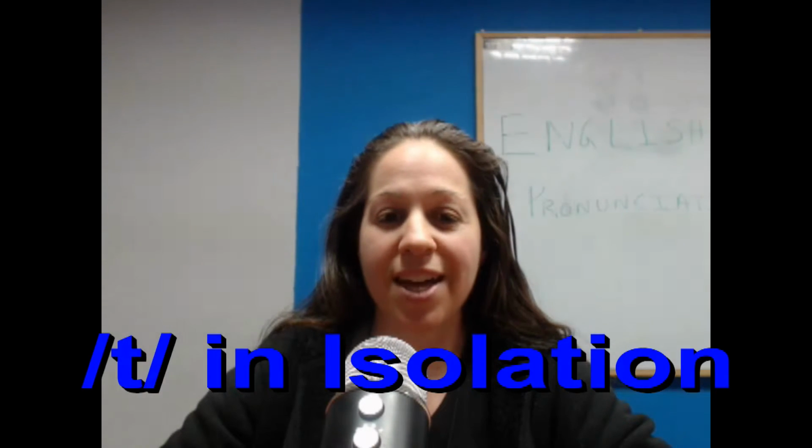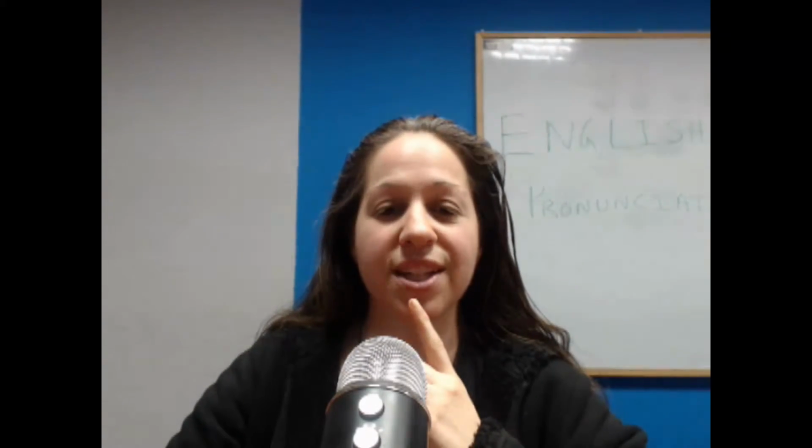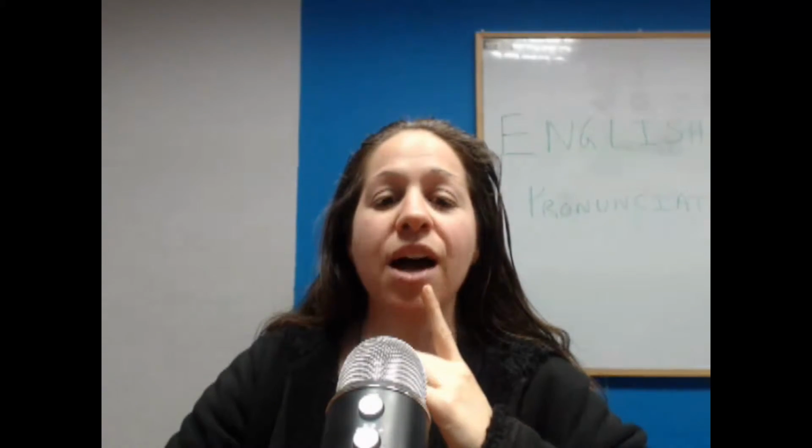So how do you say the T sound, the T sound? You have to put the tip of your tongue up to the alveolar ridge. The alveolar ridge is the bumpy part right behind your teeth, right up there. You put your tip of the tongue right up there and you push out. The T sound is an explosion. It's a T. You blow air out like a little tiny explosion.